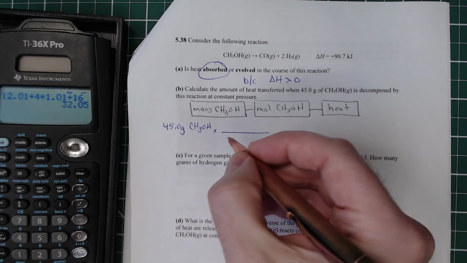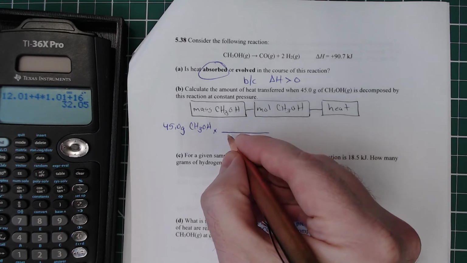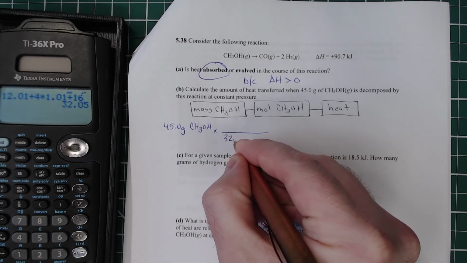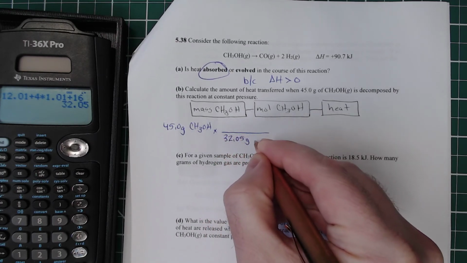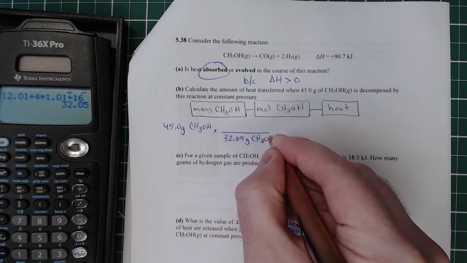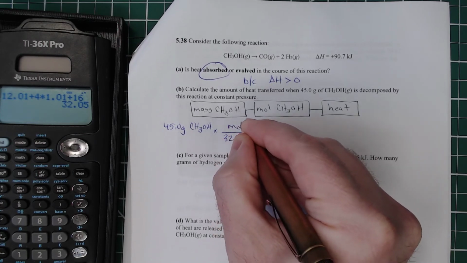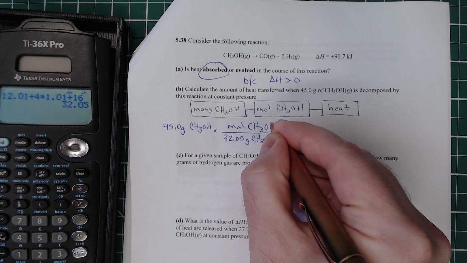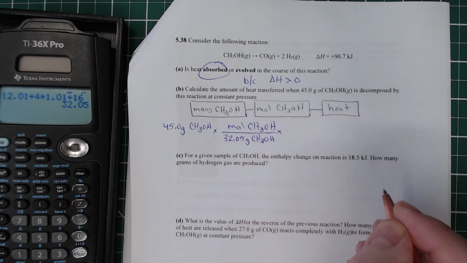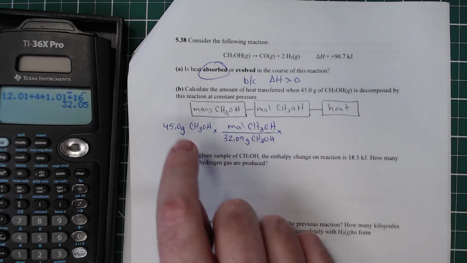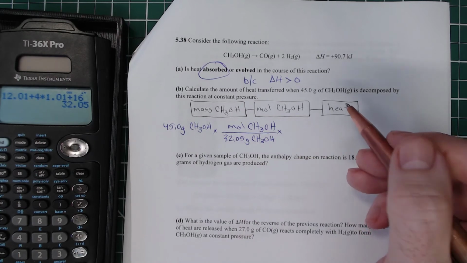Adding that all up, we get 32.05 grams of CH3OH per mole of CH3OH. That gets us from mass to moles, and you'll see grams of CH3OH cancels out.